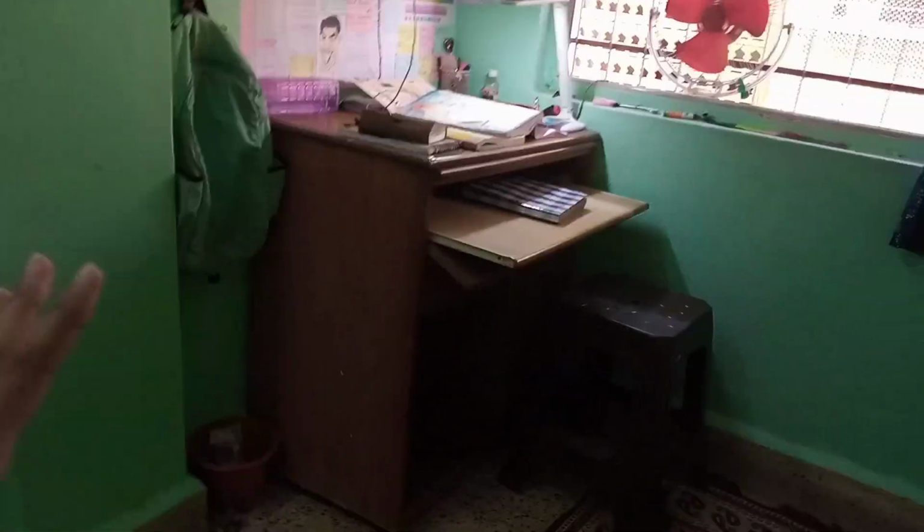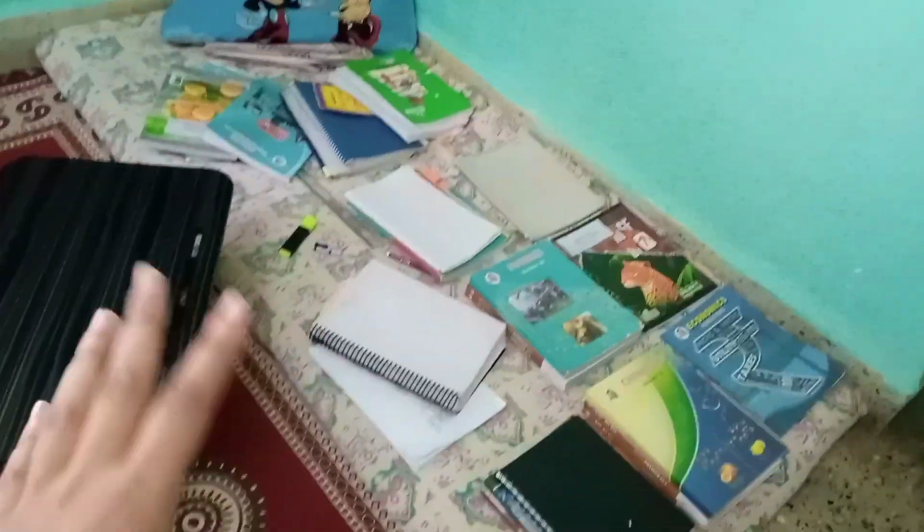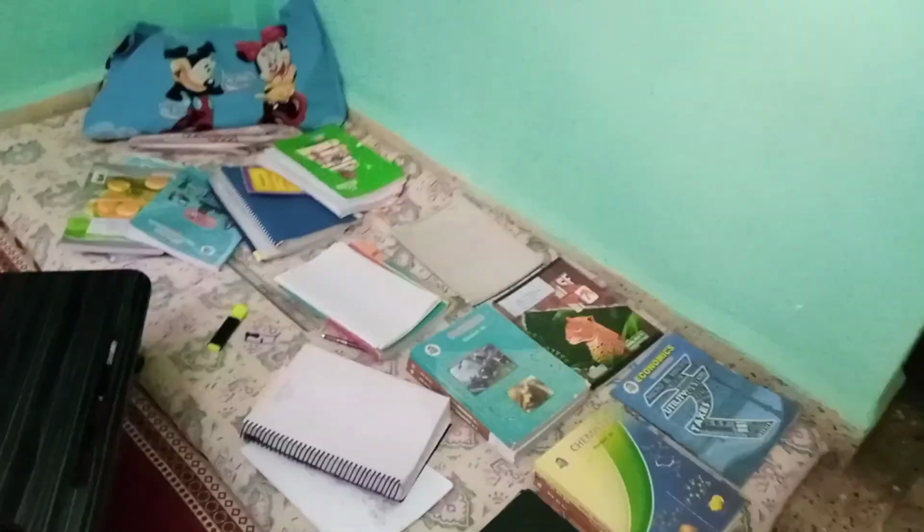And if you want a backrest, if your back starts hurting, you can use this wall. You can just put this here and sit like that, and just open this, and yeah, you can study here like that. And this is my fan. This is how my table looks. From this table right here I take the books I like, whatever subject I want to study, I just take it from here and go there.